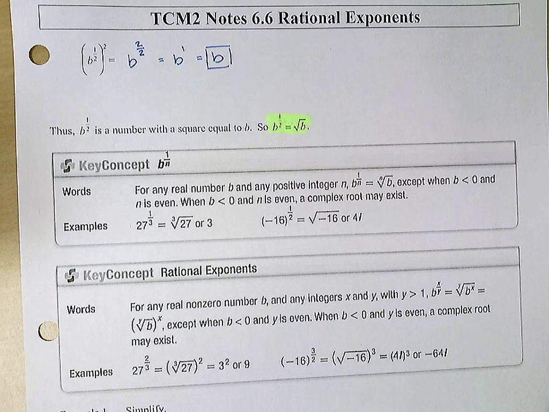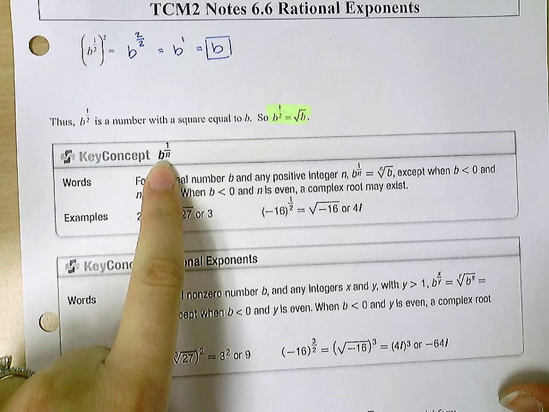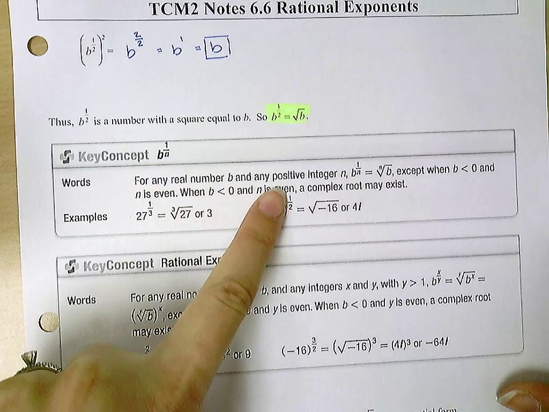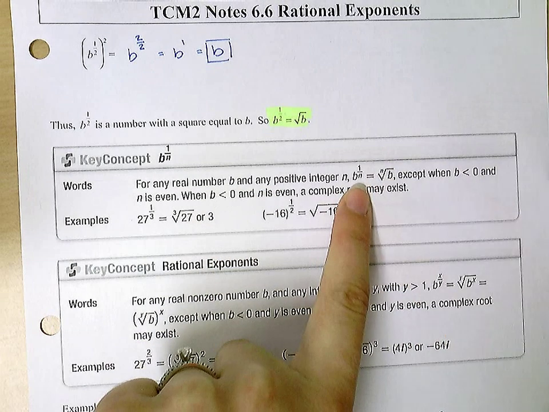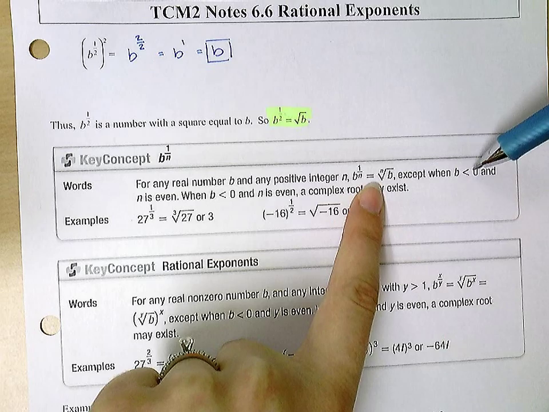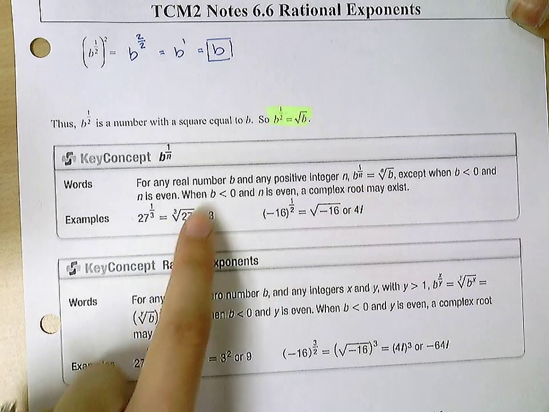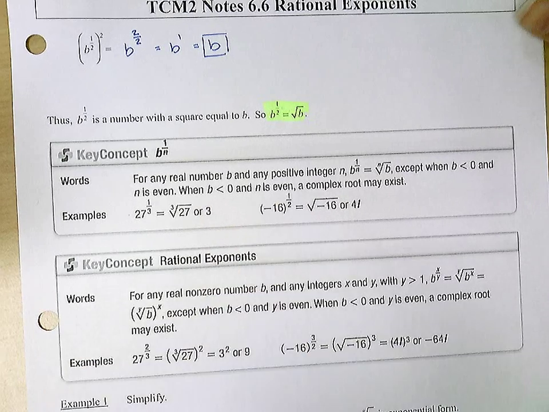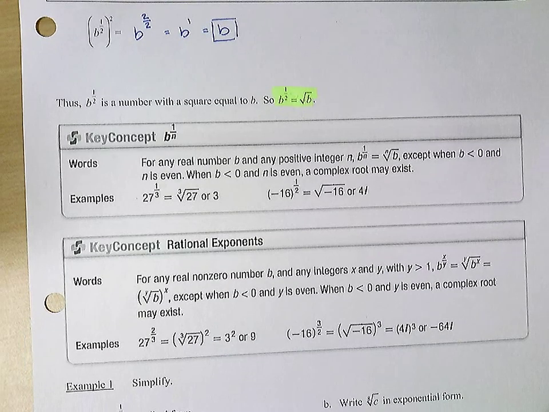So b to the 1/2 is the same as the square root of b. So b to the 1/3 would be the cube root of b. Whatever number's in the denominator of that fractional exponent, that's the root. So for b to the 1/n, for any real number b and any positive integer n, b raised to the 1/n power is equal to the nth root of b, except when b is less than 0 and n is even. When b is less than 0 and n is even, a complex root may exist, meaning you have the negative number in your root and you get imaginary numbers.